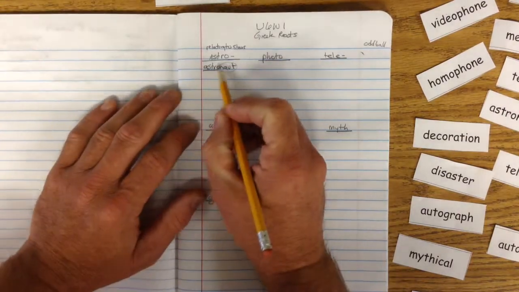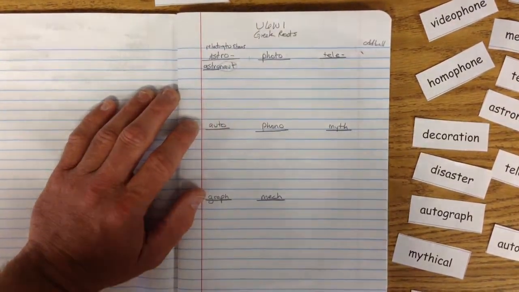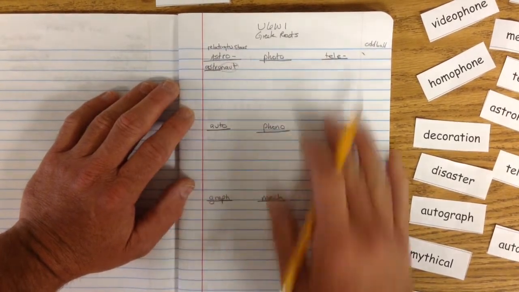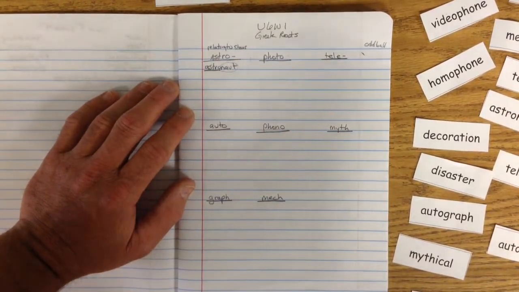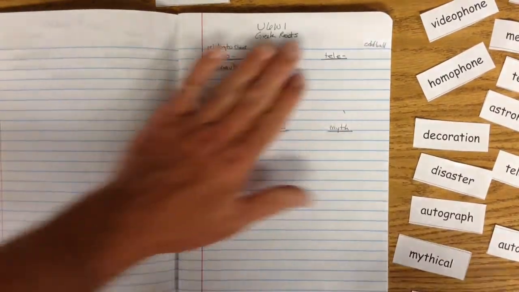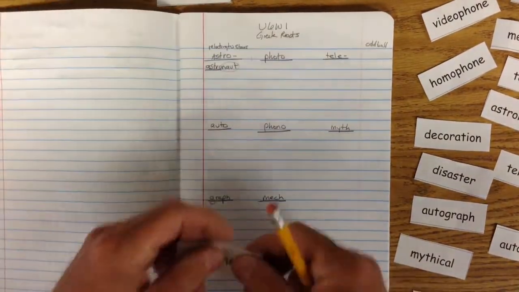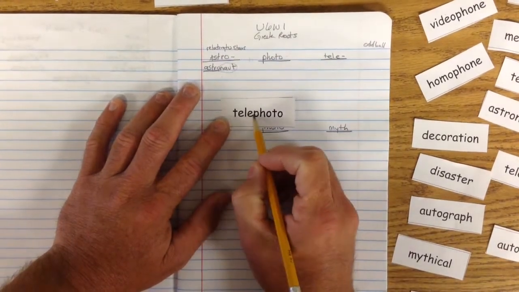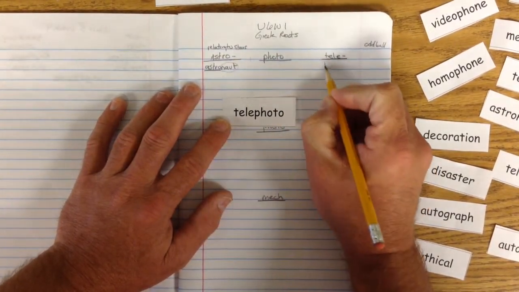All right, so astro is relating to the stars. Naut means that, but we're not going to do naut. As we're going through these, I want you to pay attention to these. All right, we're going to do one that's a double. We're going to do telephoto. Telephoto. So tele is over here, so let's put it in here.